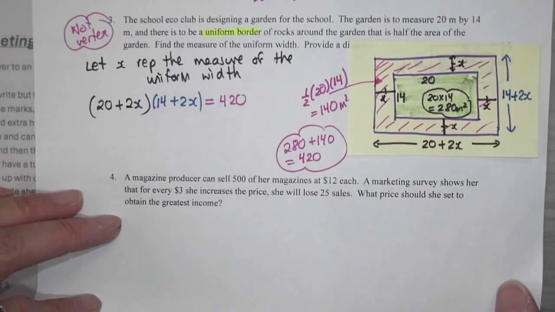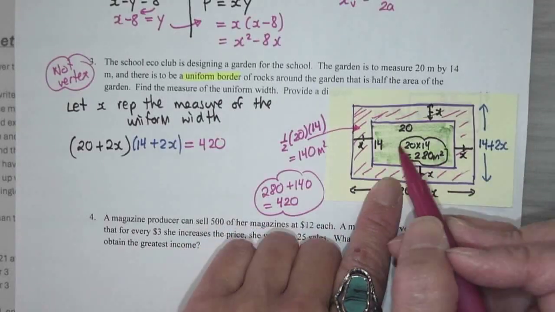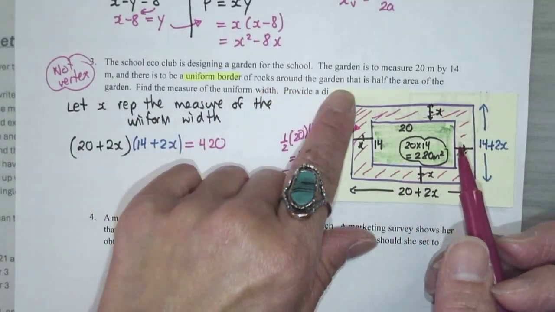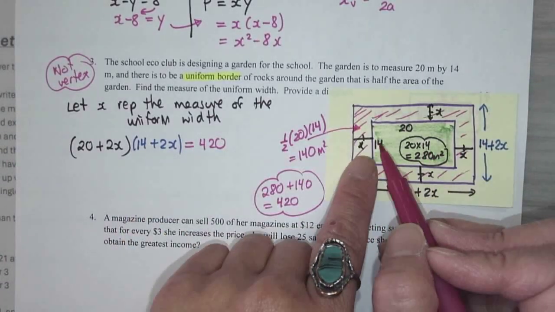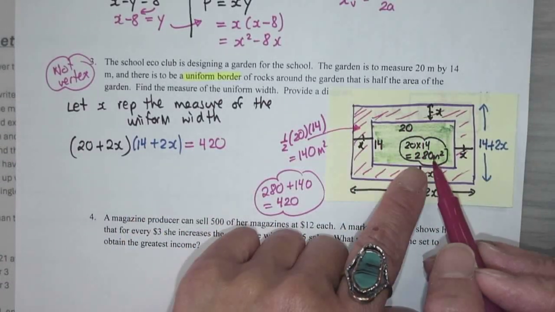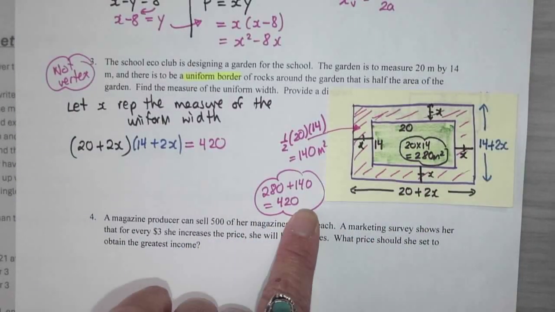Okay, yeah. Can I ask how do you get 140? 140? Oh, half of 280. So it says here, the rock garden is half, this pink here is half of this. If I know that this is 14 by 20, then I know that this will be 140. So 140 plus 280, the total area.